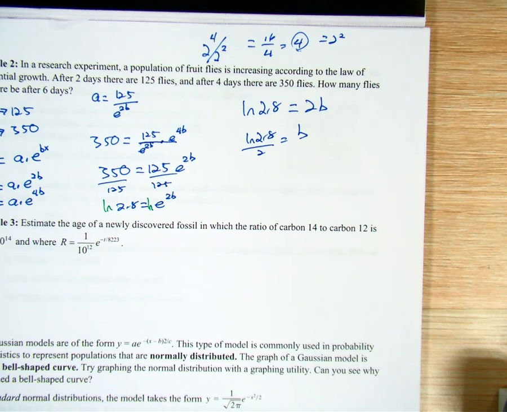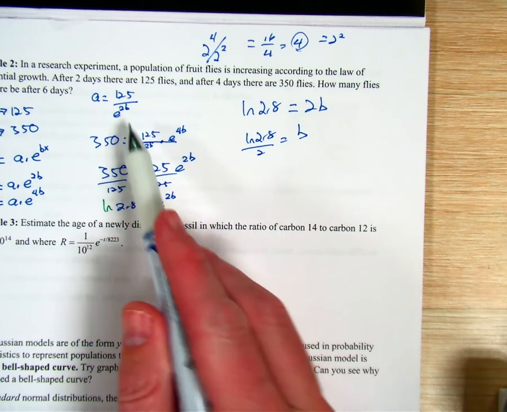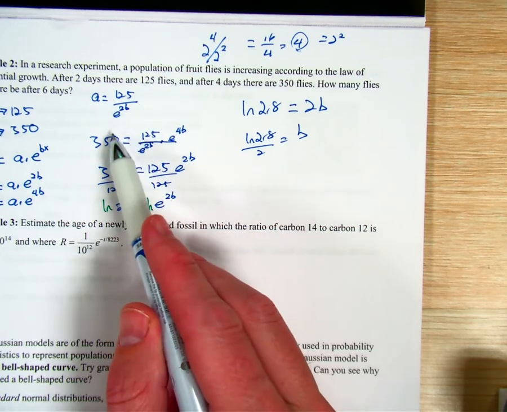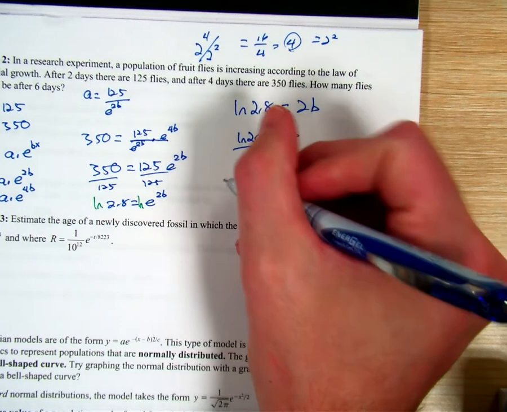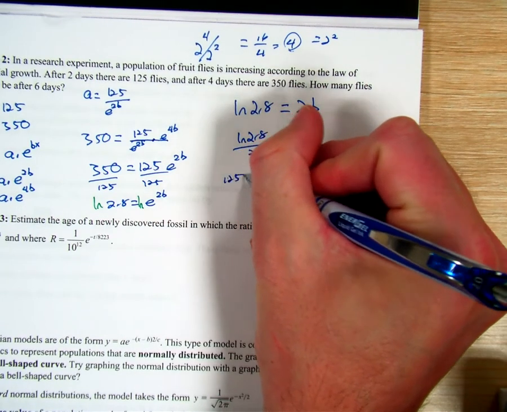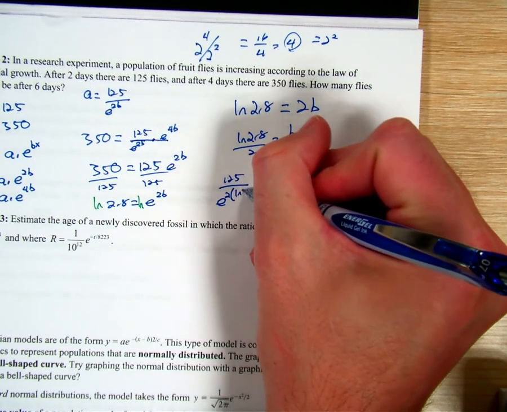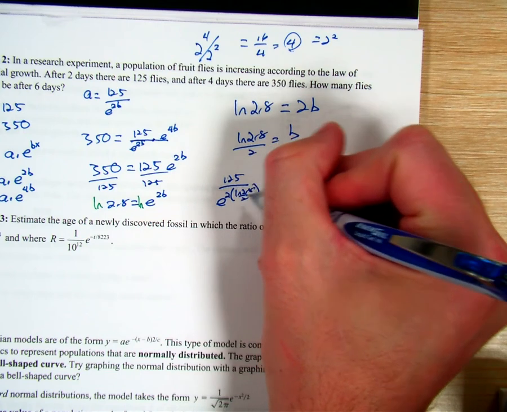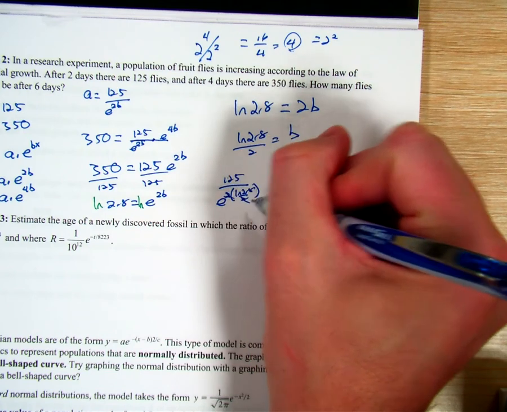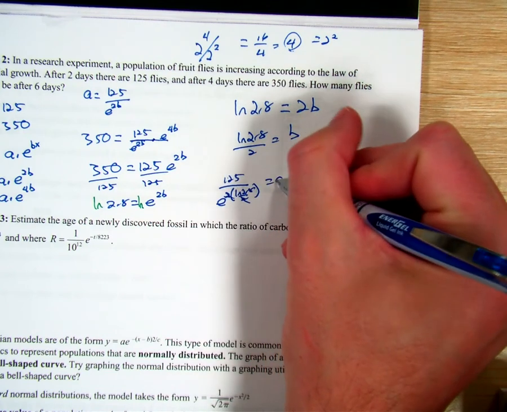So there's our b. Now, a equals 125 over e to the 2b, which is 2 times natural log of 2.8 over 2. So the 2 times over 2 is going to cancel out.